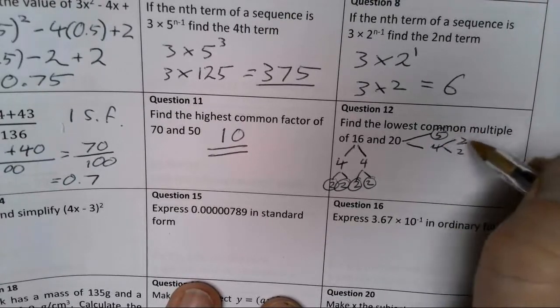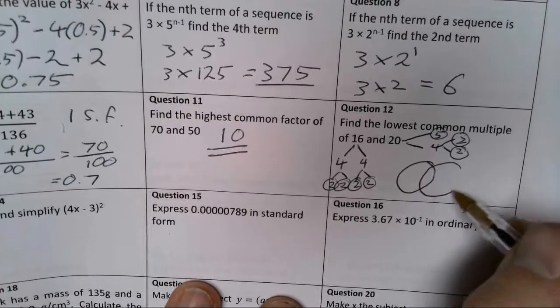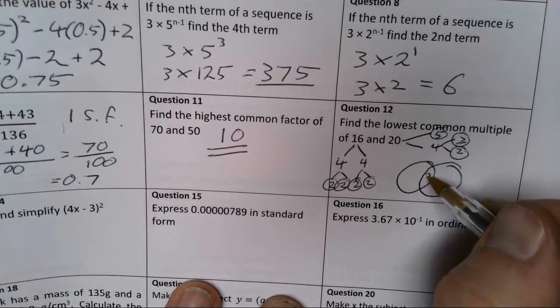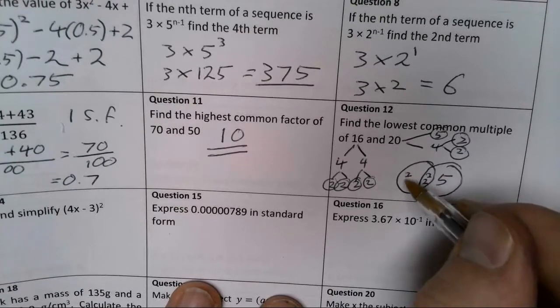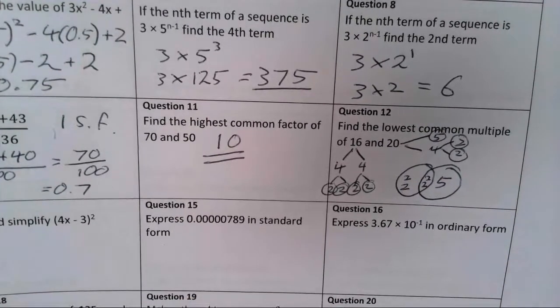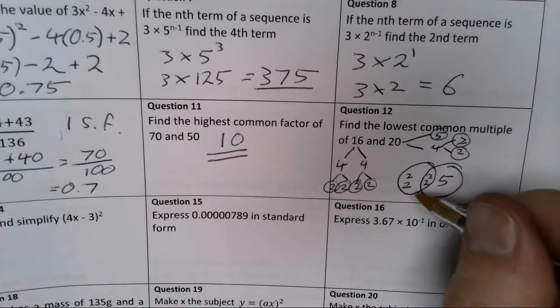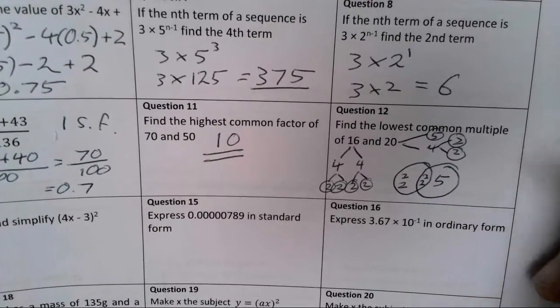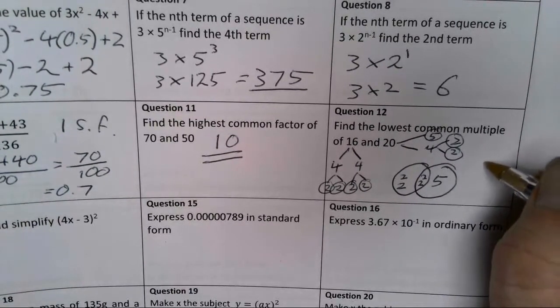So we can do a quick Venn diagram. We've got 2 and 2 shared, we've got a 5 there, and we've got another 2 and another 2 there. So we've got actually 2 to the power 4 times by 5, 2, 4, 8, 16 times by 5, which gives me 80.